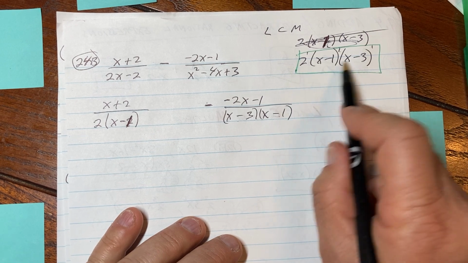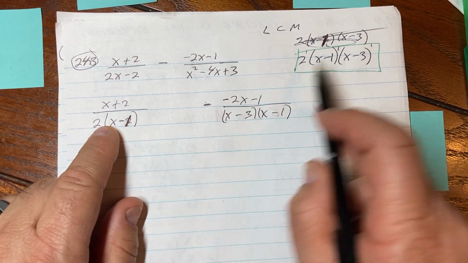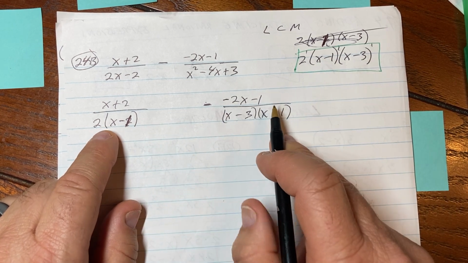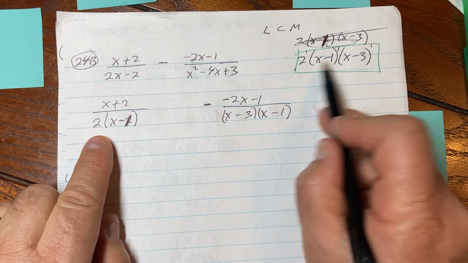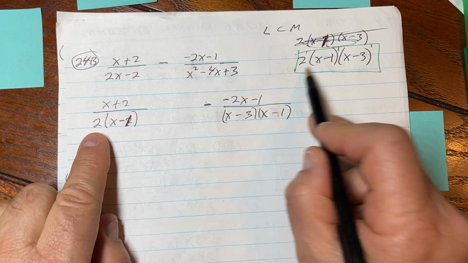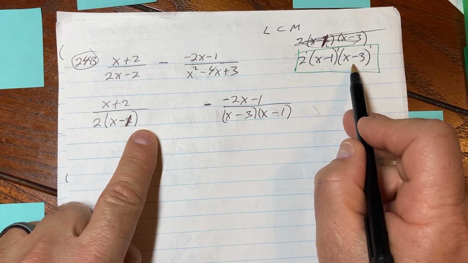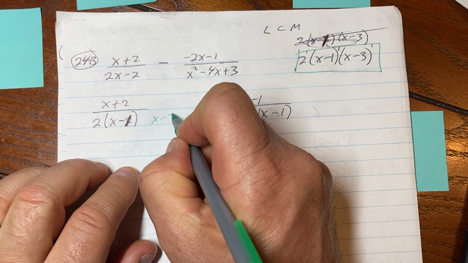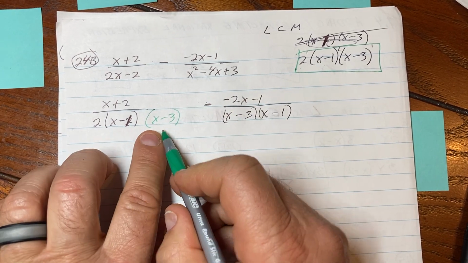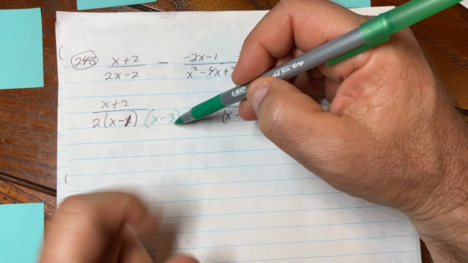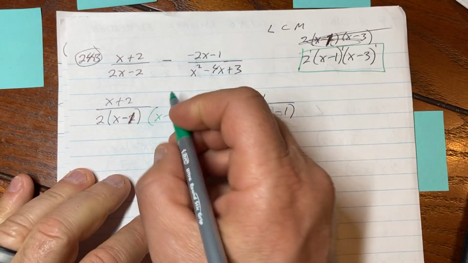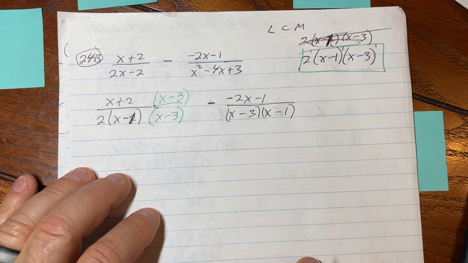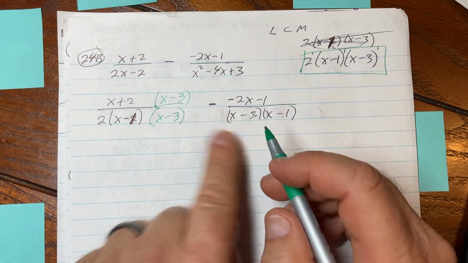Okay, that's your lowest common denominator. Sorry, lowest common multiple. In this case, since it's a denominator, that least common multiple is going to become our lowest common denominator. So we need to get this denominator to look like that. We already got 2 there. We have an x minus 1 there. We need an x minus 3. That's why I left that space right there. If I'm going to multiply the bottom by x minus 3, you need to multiply the top by the same thing. Boom. There. That one's done.